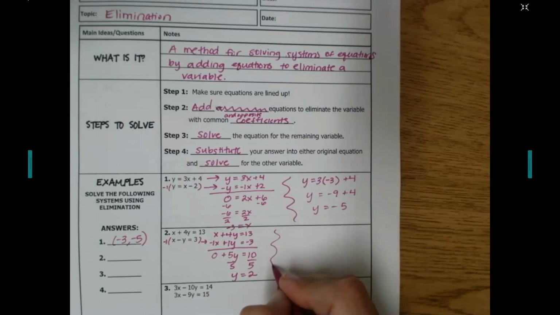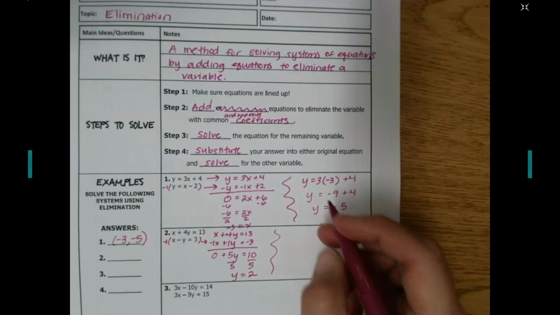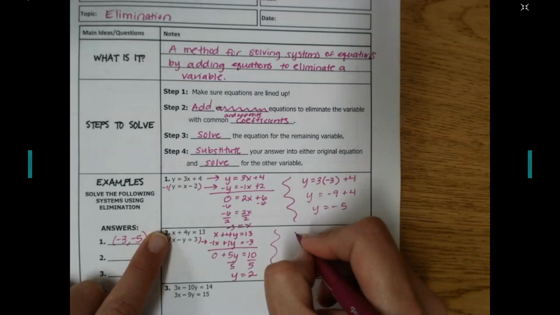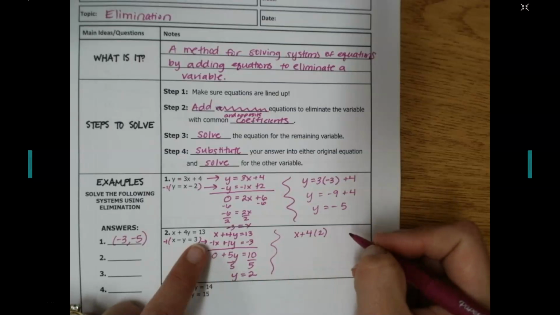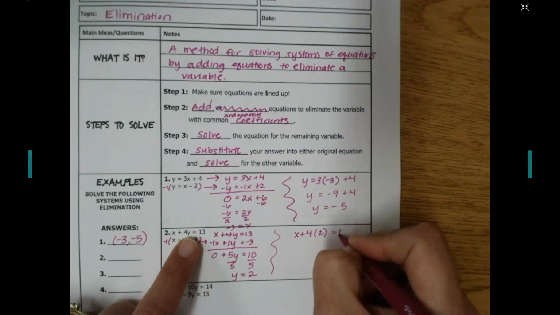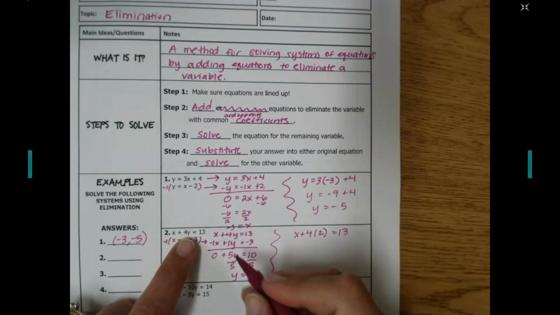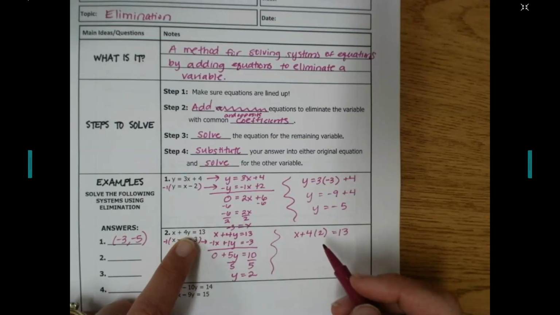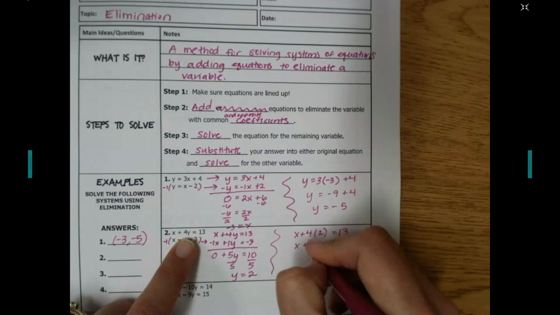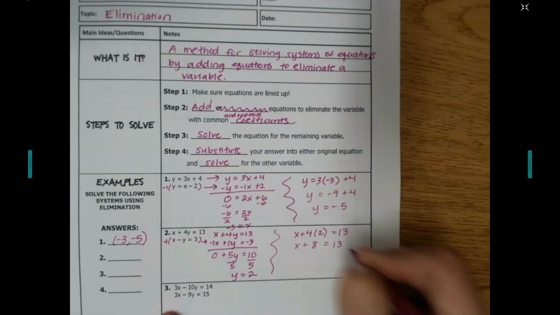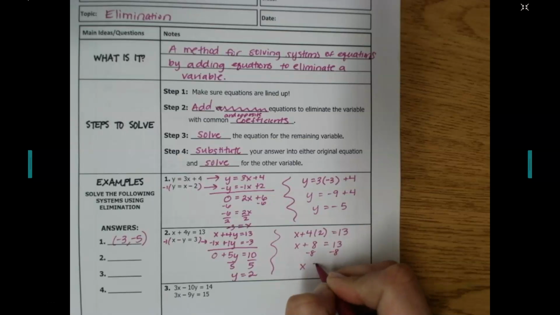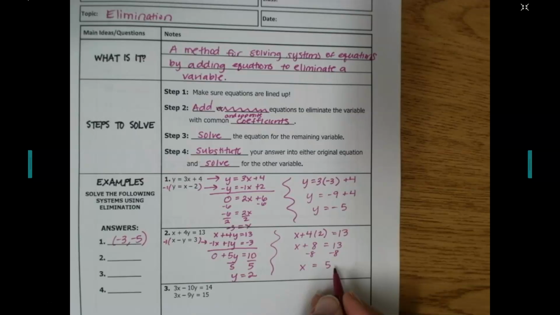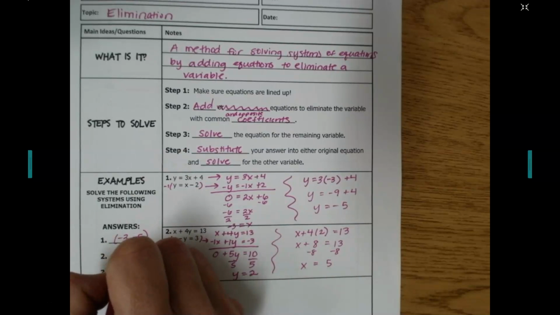Now to get x, I just need to plug it back into either one of the first equations. So I can just do the first one. So x plus 4, but I know y is 2, so I'm plugging 2 in for y, equals 13. So since y equals 2, instead of y in that equation, I'm plugging in 2. And now I am going to solve for the other variable. Subtract 8 from both sides, and x equals 5. So my solution is 5, because x always comes first, 2.